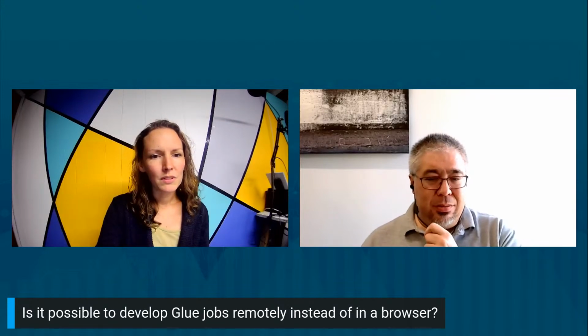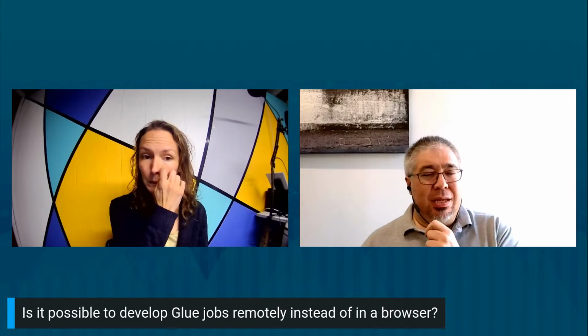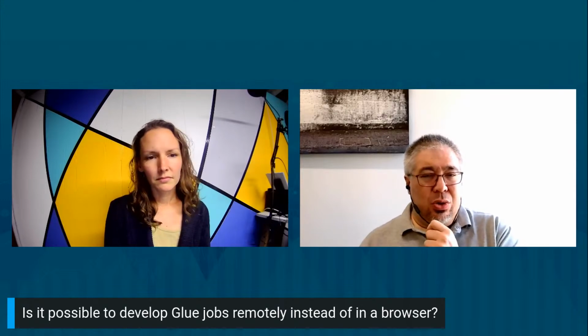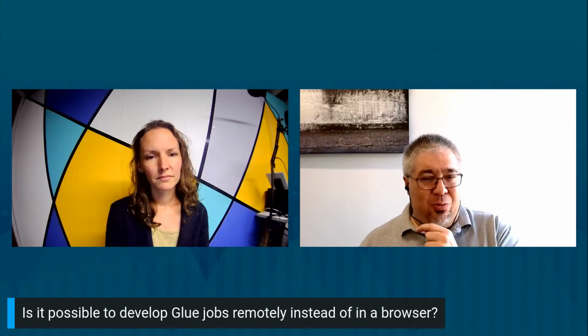Is it possible to develop Glue jobs remotely instead of in a browser? Yes, Glue allows you to create a development endpoint. Once you create the endpoint, it essentially sets up a server in the background for you, and you can connect your Python interpreter, a SageMaker notebook, or a Jupyter notebook to that development endpoint and do your development that way.